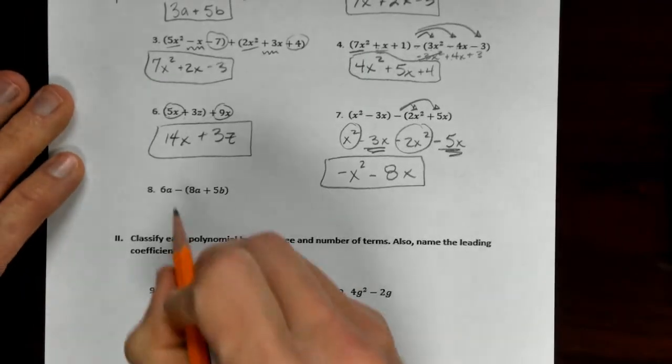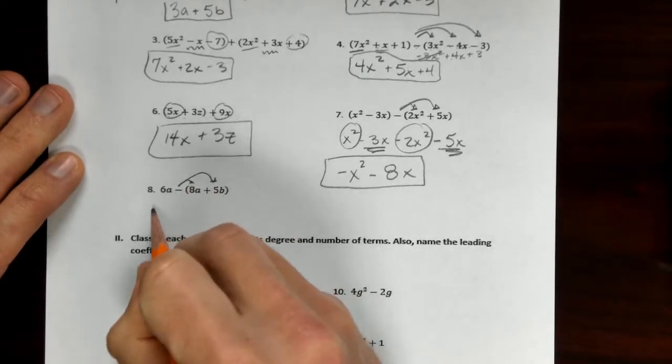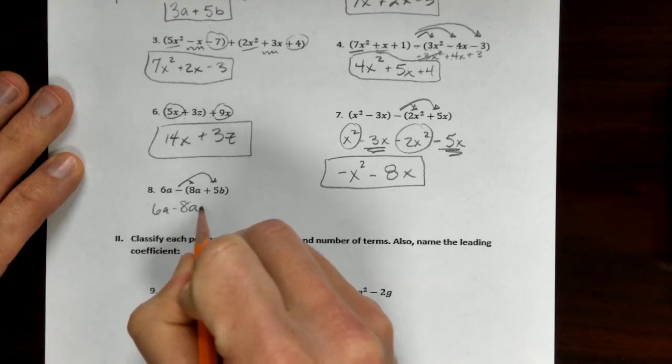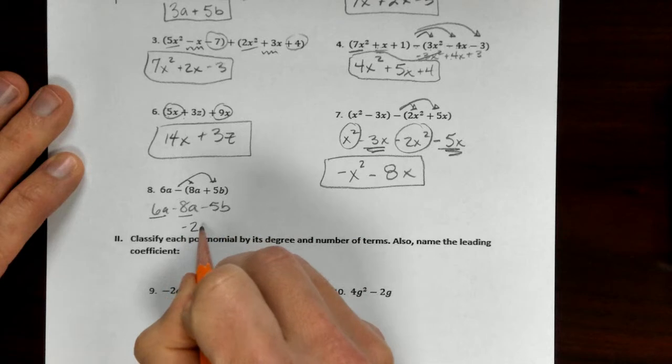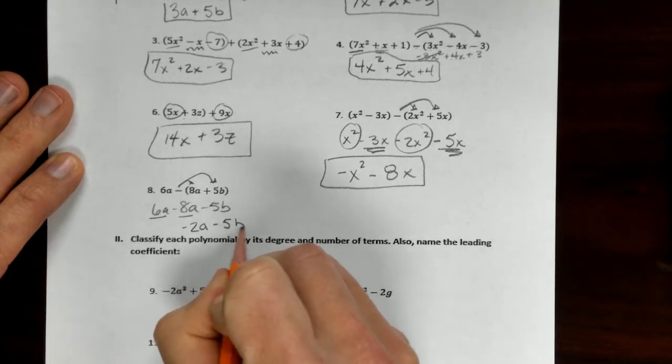Last one, let's go. Distribute your negative. 6a minus 8a minus 5b. Here are my like terms. We combine those, we get negative 2a minus 5b.